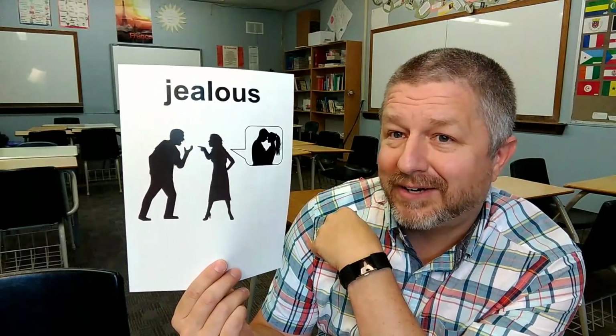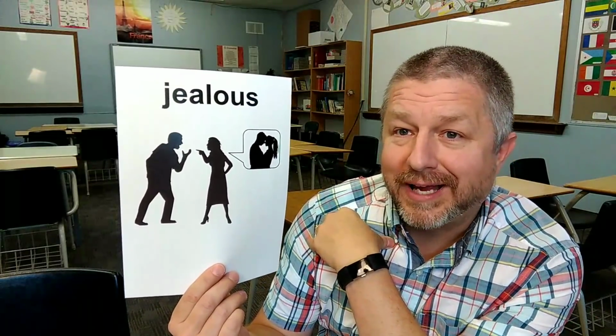She's probably also angry, but jealousy is when you are upset because someone is spending time with someone else, or someone has something that you can't afford to buy. So sometimes people have nice cars, and then you might be jealous because they have a nicer car than you. So jealousy is about sometimes comparing yourself to others and looking at things they have that you want that you can't afford.